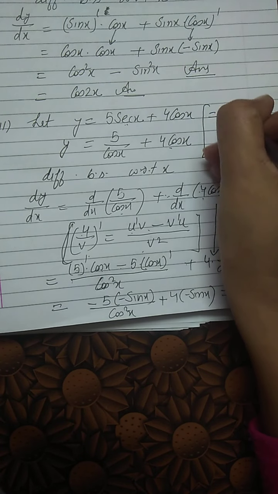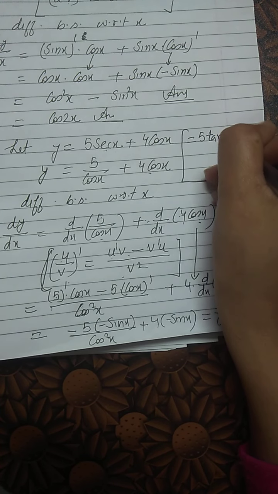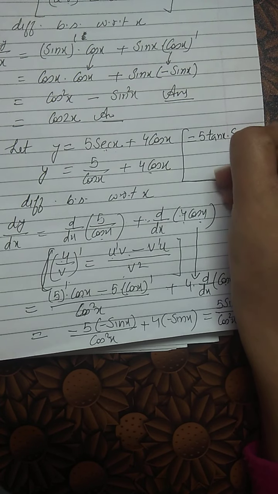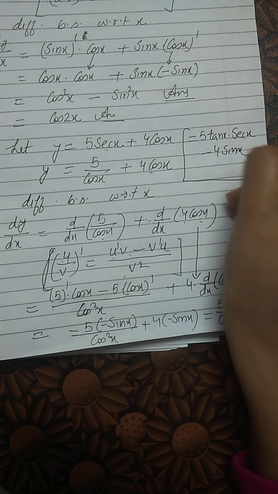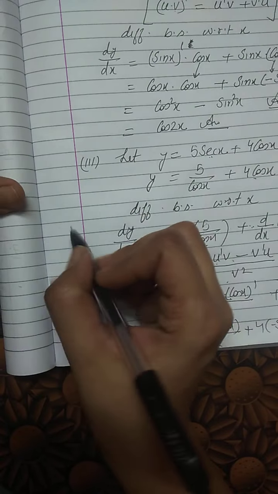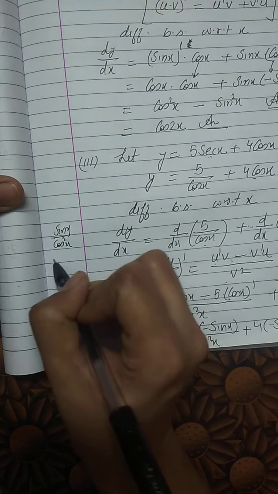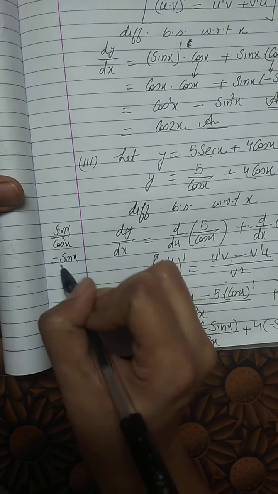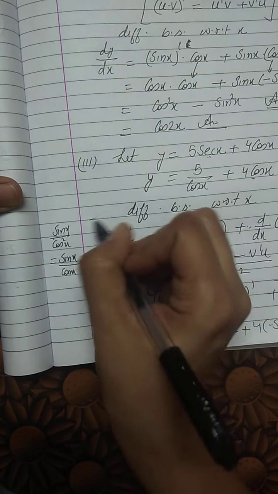So it will become 5 tan x secant x minus 4 sin x, which will come as such. So we can give the answer like that. Why? Because sin x upon cos square x can be written as sin x upon cos x into 1 upon cos x.